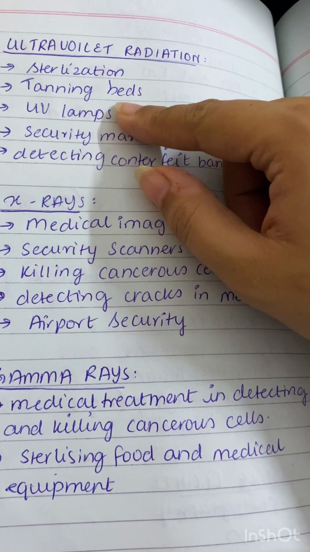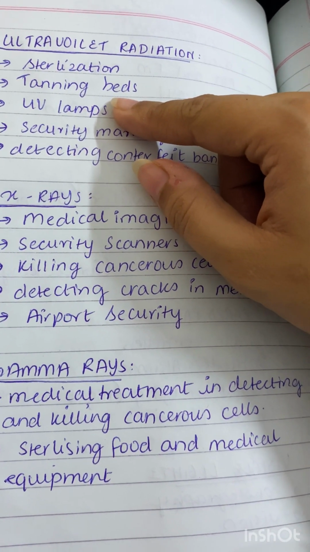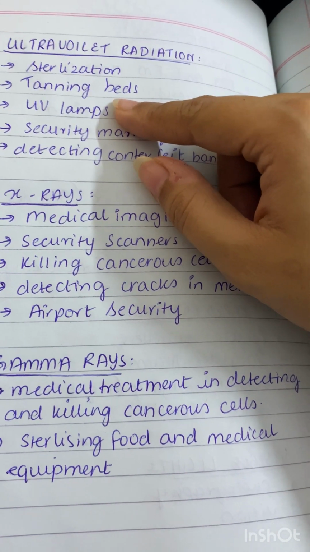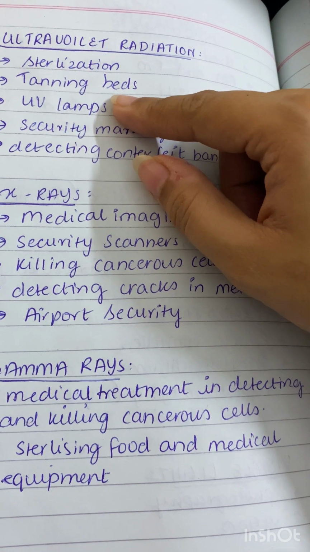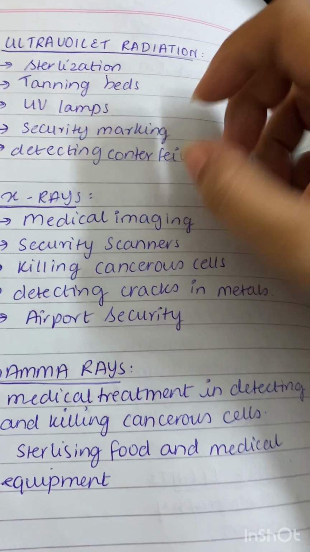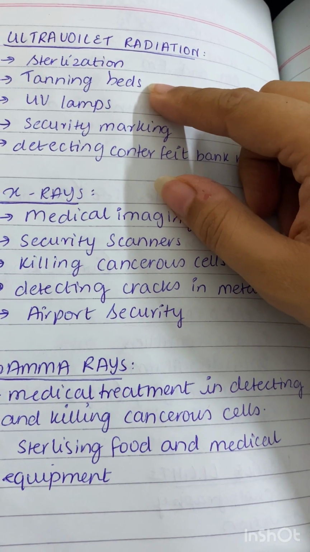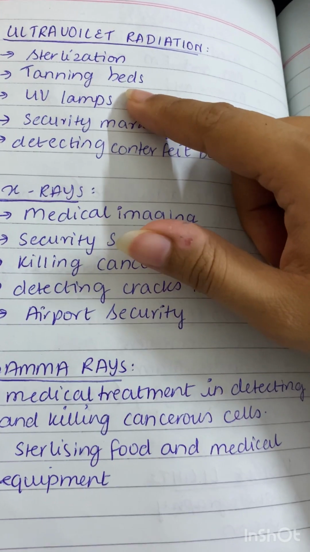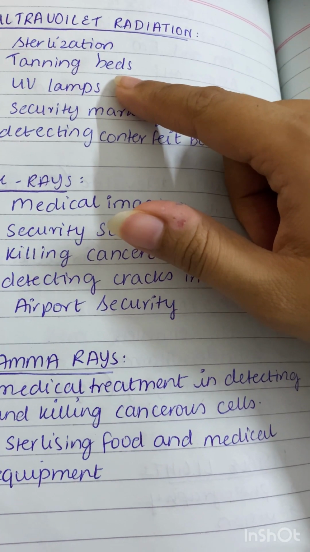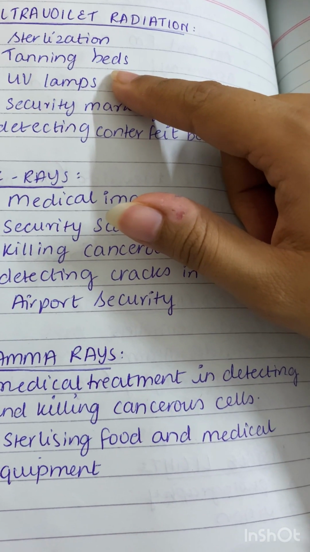Tanning beds, basically, are not very popular over here in Asian countries, but in countries where people are very fair-complexioned, tanning beds are used for getting an artificial tan on their skin. Then there are UV lamps. UV lamps are used for counterfeit detection, like for instance for identifying fake notes, fake currency.